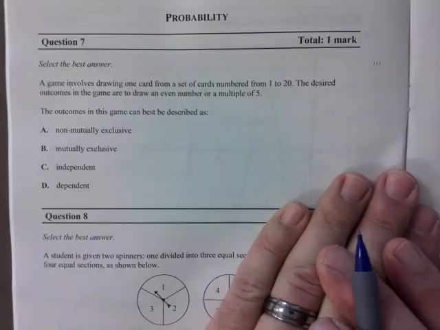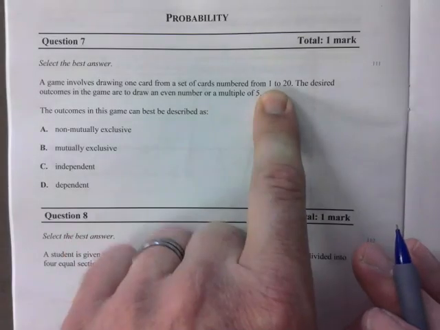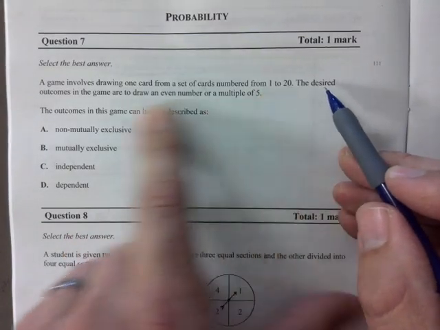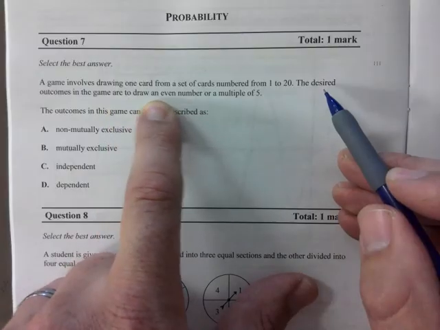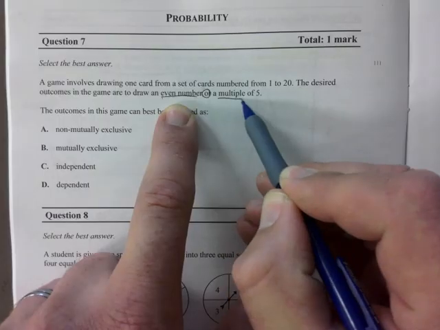Got it? Did you pick one? I'm not sure. A game involves drawing one card from a set of cards from 1 to 20. The desired outcomes in the game are to draw an even number or a multiple of 5.